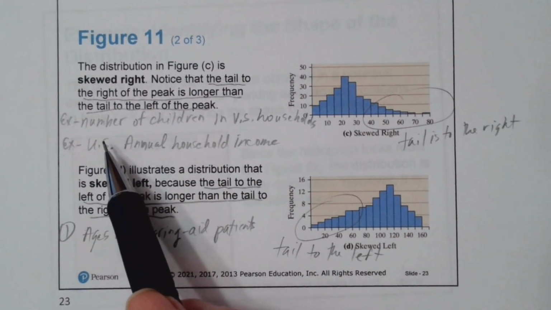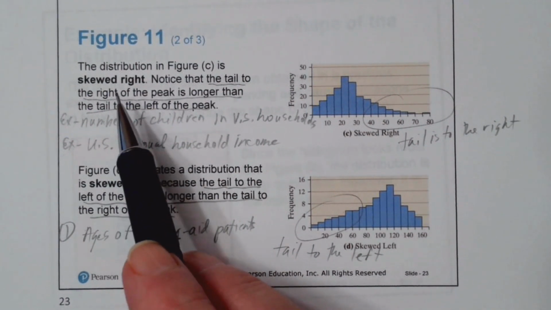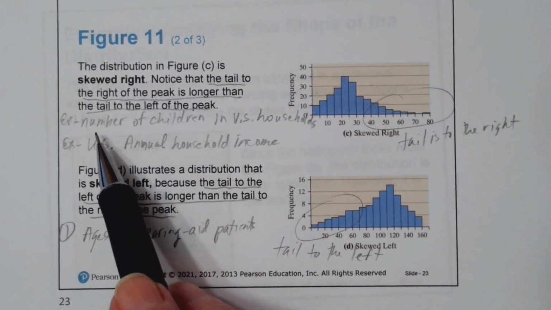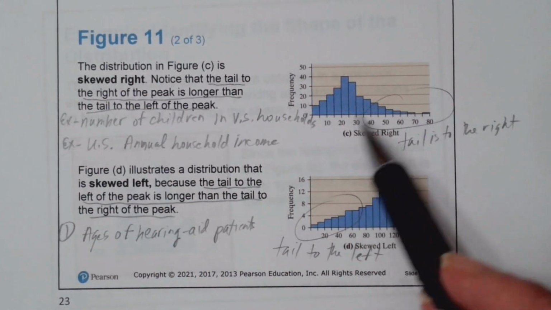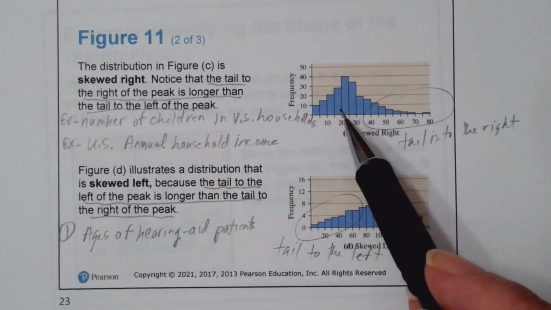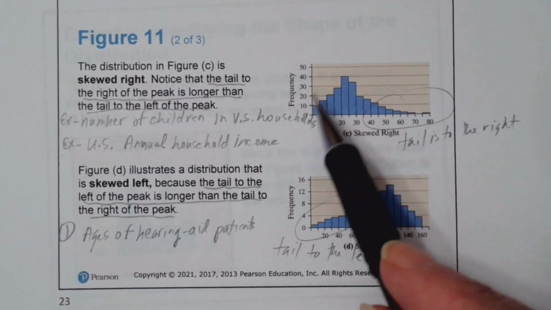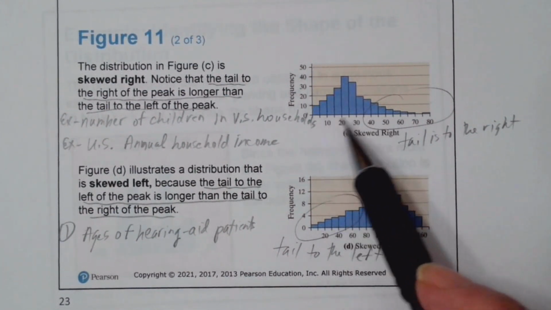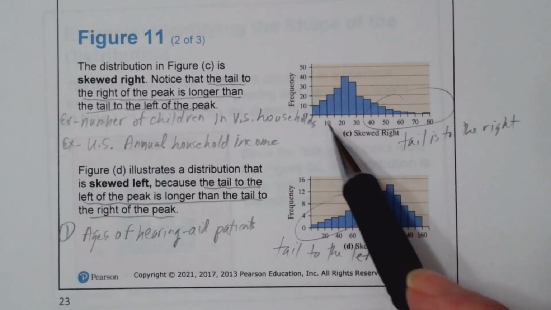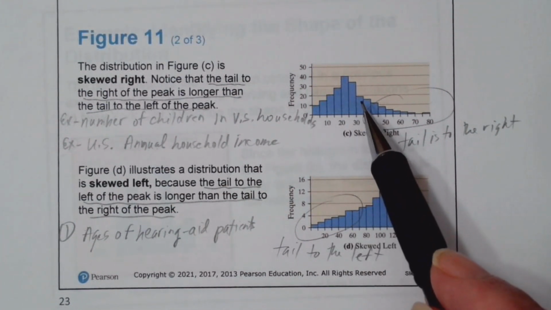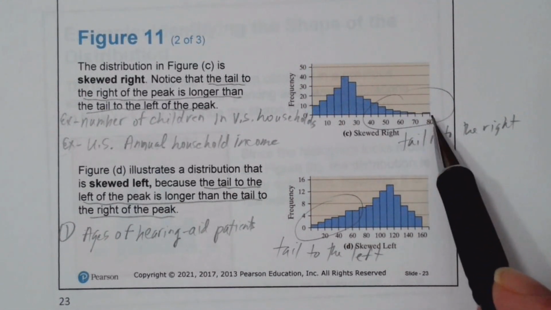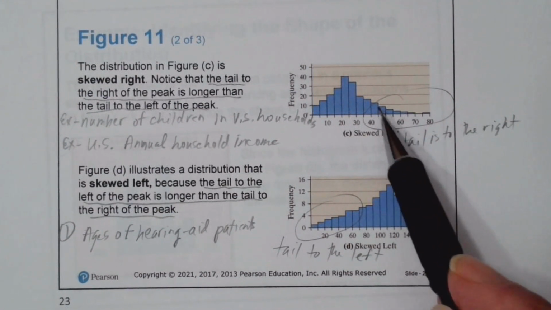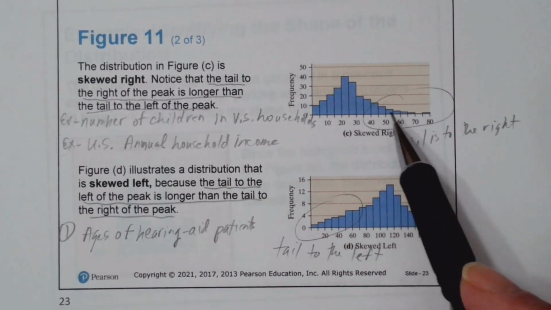So some examples of data that are skewed right would be like the number of children in U.S. households. Now, this is not a distribution for that, but basically you would have 0 to 3 children. You'd have a whole bunch of people in that area. And then as the number of children gets bigger, like 5, 6, 10, 12, it's going to tail off.